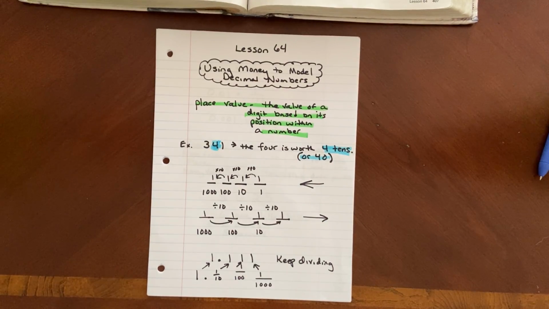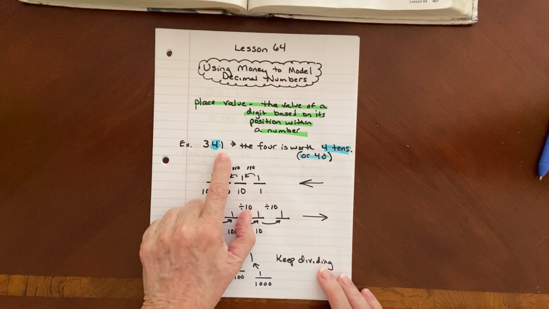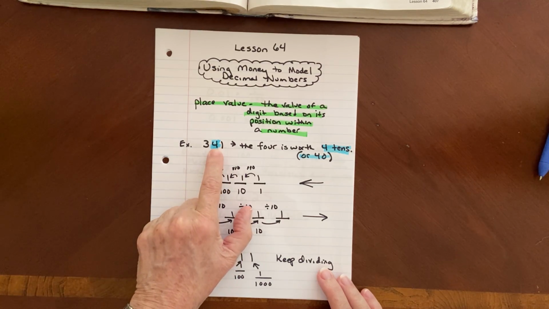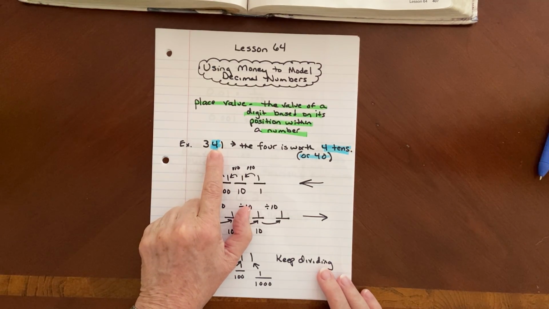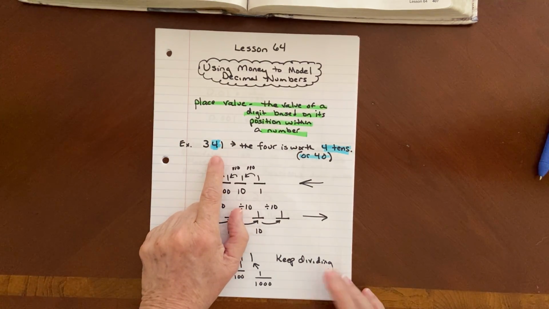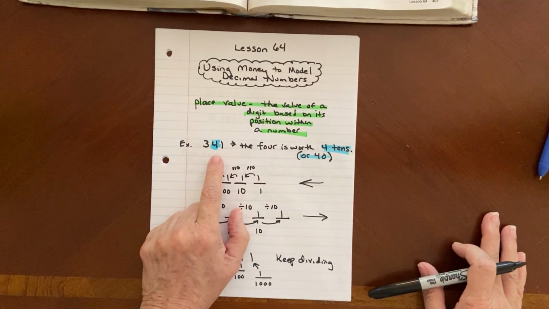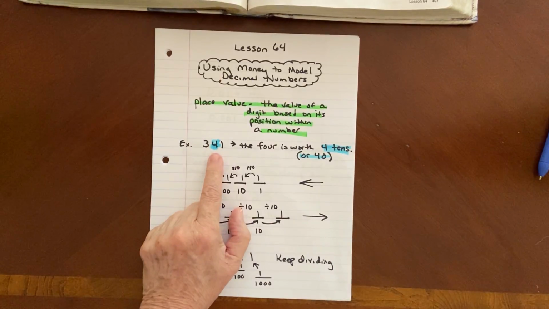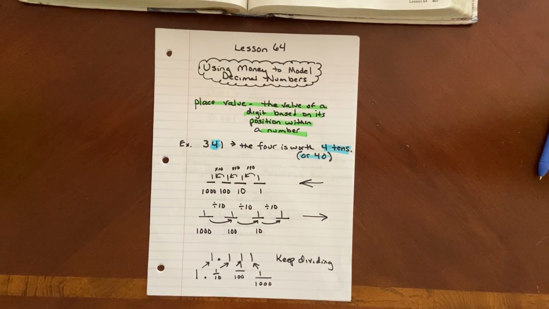This is lesson 64, using money to model decimal numbers. So it's going to be a lot of talk about place value. The place value is the value of a digit based on its position within a number. So if I have the number 341, the number 4 is worth 4 tens. So the place value is the tens place. The value is 4 of those tens, or 40, right?